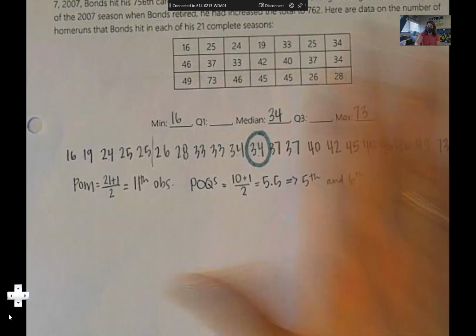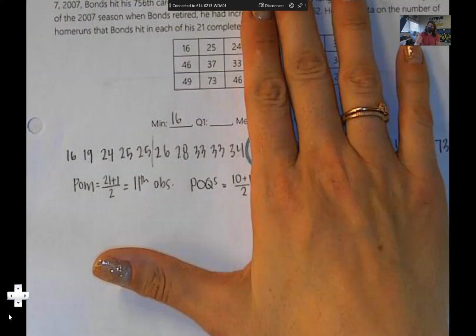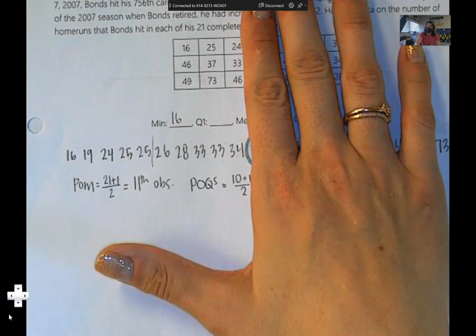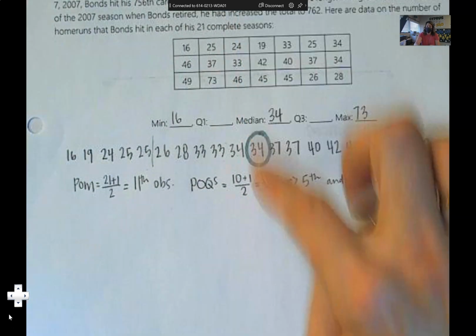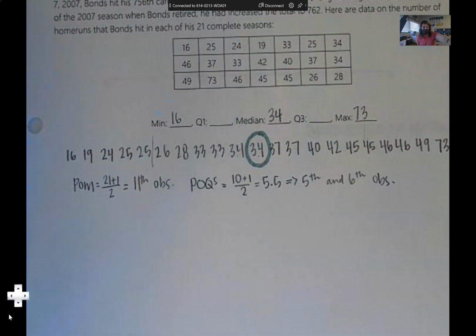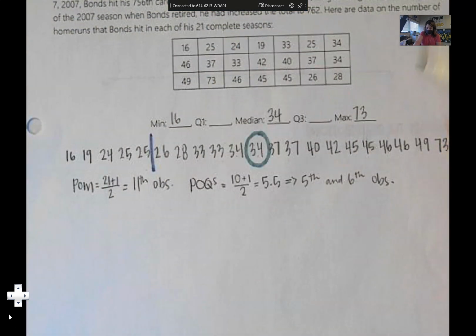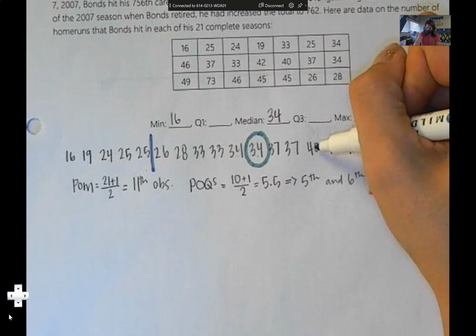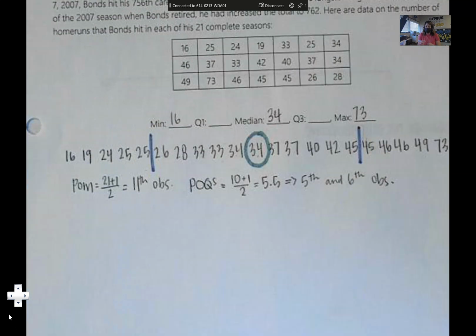I knew that there were 10 observations to the left of the median because I counted them. So I do 10 plus 1, divide by 2. So now I'm going to mark those. 1, 2, 3, 4, 5.